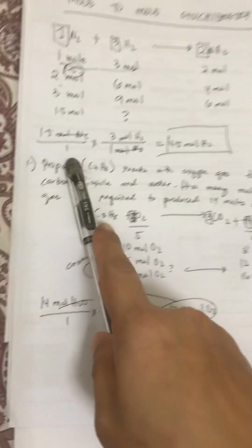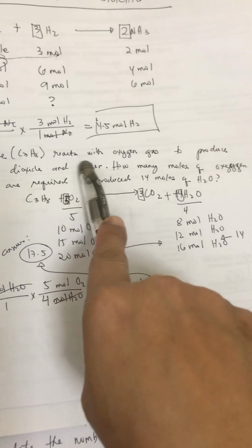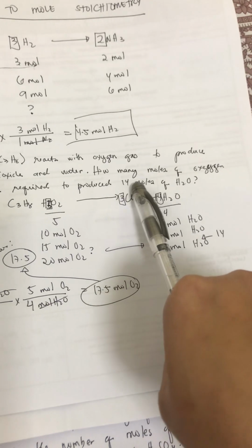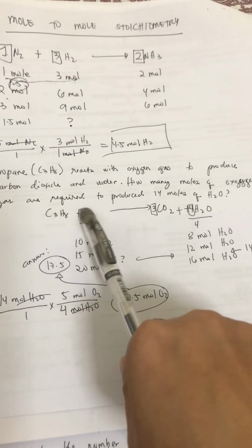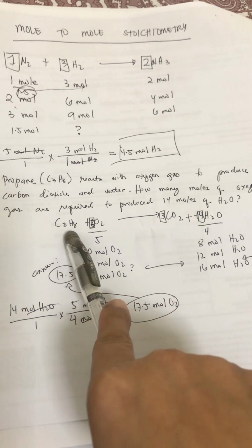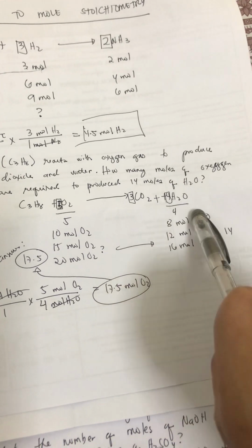So another example: propane with the chemical formula C3H8 reacts with oxygen gas to produce carbon dioxide and water. How many moles of oxygen gas are required to produce 14 moles of water? So the equation is C3H8 plus O2 equals CO2 plus H2O.